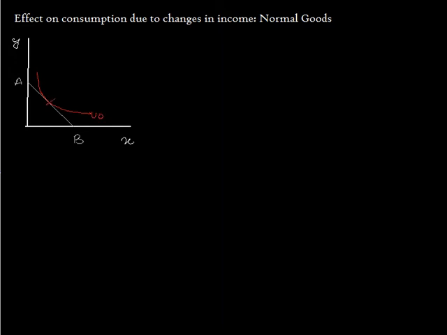The initial equilibrium is say at E naught. At this E naught, this much amount of X and this much amount of Y is being consumed. So let me mark it as X naught and Y naught.